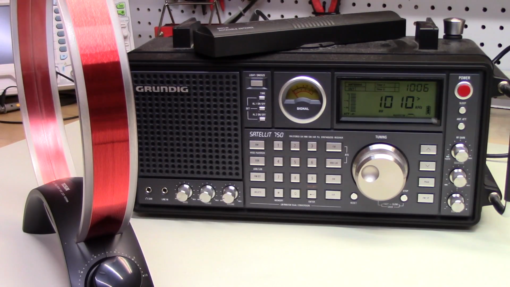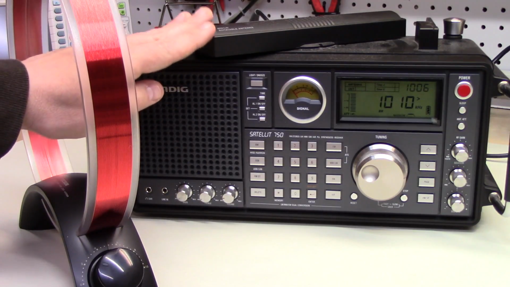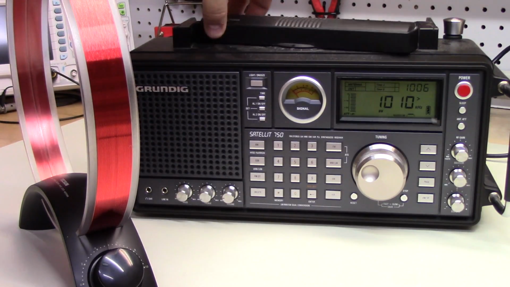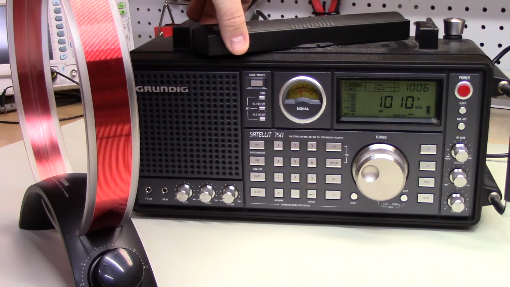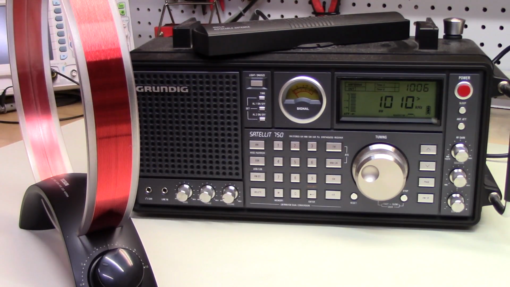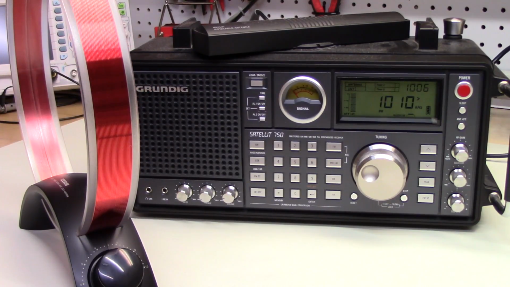So what I'm going to do here is I've got the loop set next to the antenna. Remember, this is an antenna that is adjustable, that spins around and it gets dirty, and it's a stupid design. But anyway, I've got the loop so that it is perpendicular to the axis of that rotatable antenna.